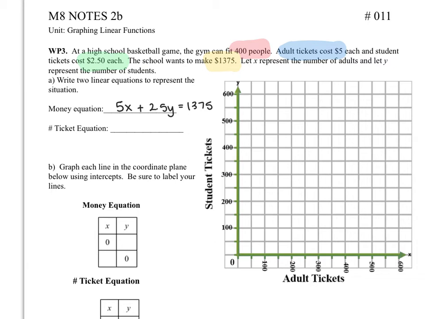Let's graph that line using x and y intercepts. So we'll come down here, and we'll use our intercept table for our money equation. In my x-intercept, I'm going to take that equation, and when I get to y, I'm going to change it to 0, and that's going to equal 1375. That makes my mini equation 5x equals 1375. Divide both sides by 5, and that will get me an x value of 275. So if I come over here on my graph, this should be 250, so I'm going to go about halfway between 250 and 300.